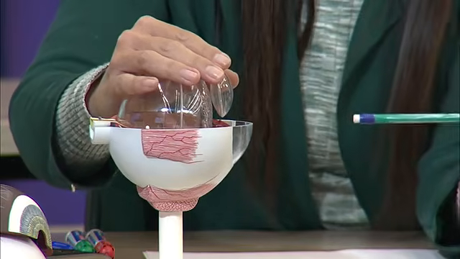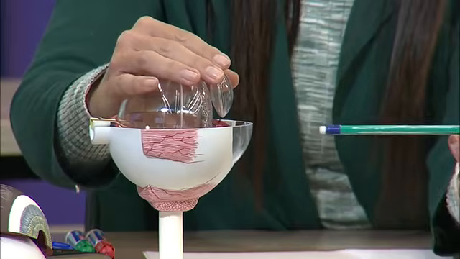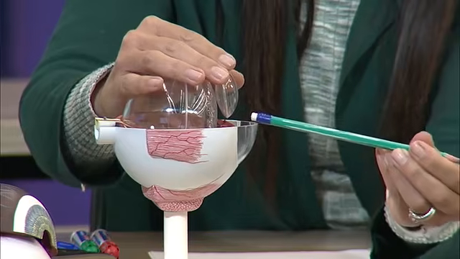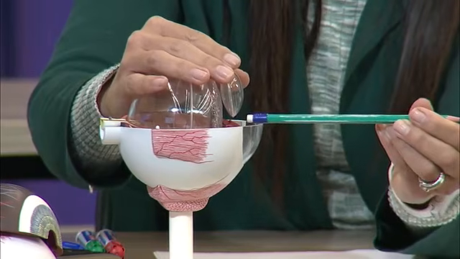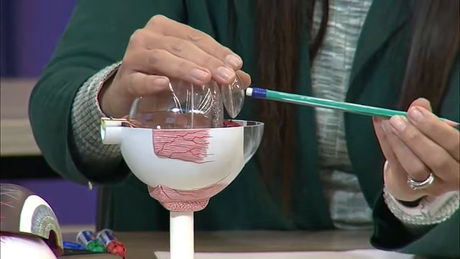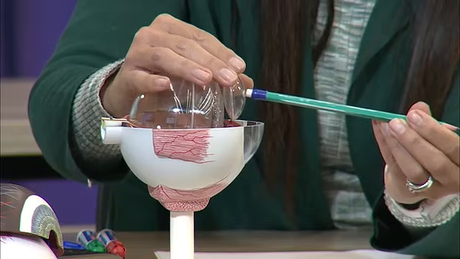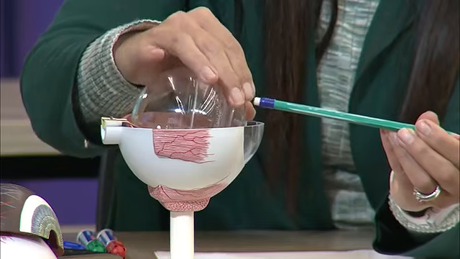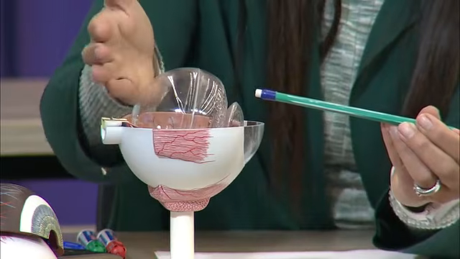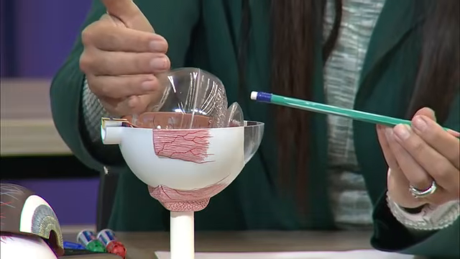So once again, if I use my pencil, we can see that the light rays will move to the cornea. They will bend, go through the opening, which is the pupil, and then go through our lens, and the lens will control where our focus point is, right there at the back of the eye, because that's where all our nerve endings in the retina are located.